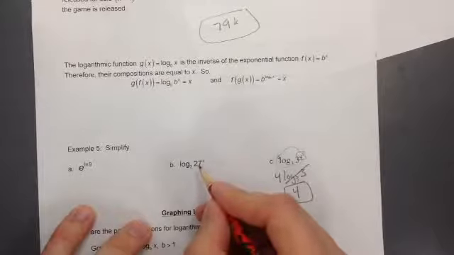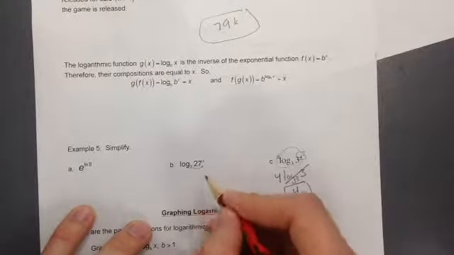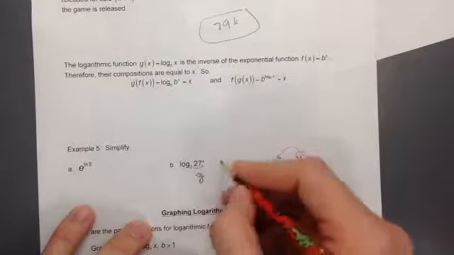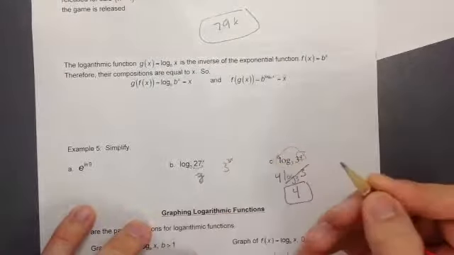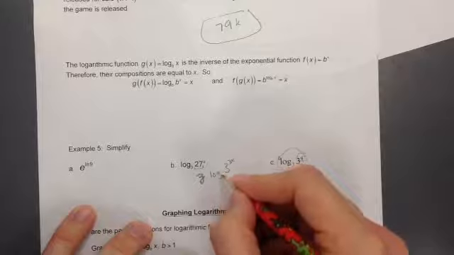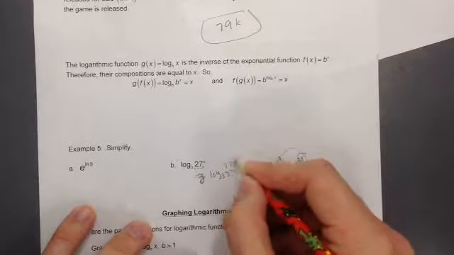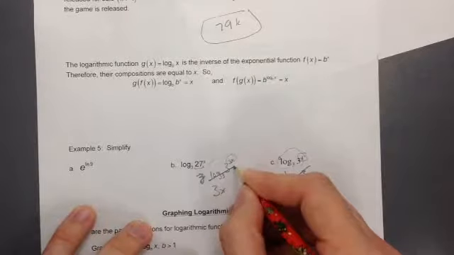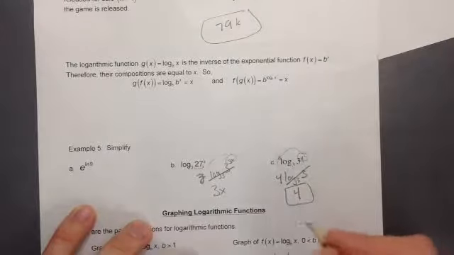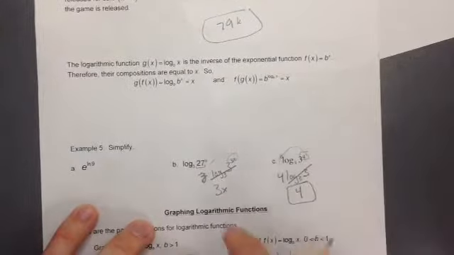How do we make that apply here? I'm going to change 27 to 3 cubed. So 3 cubed to the x. So now I've got log 3 of 3 to the 3x. This comes out in front as a multiplier. Log 3 of 3 cancels. And we're ready to go.